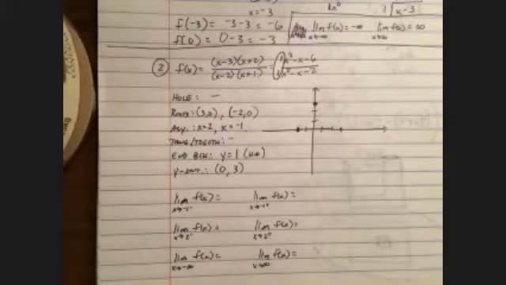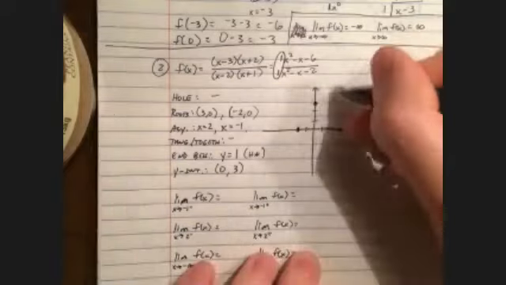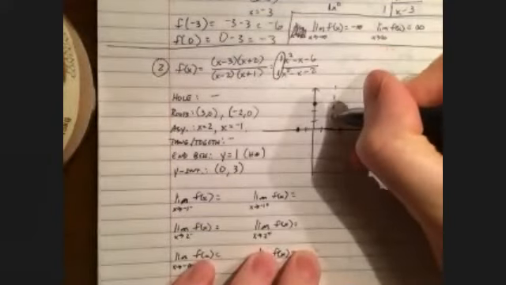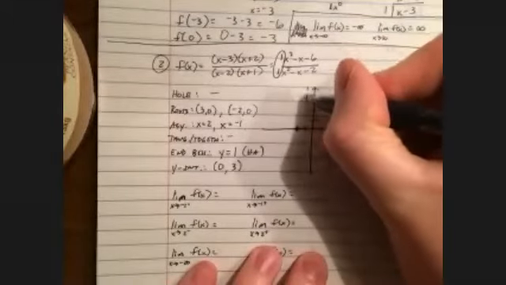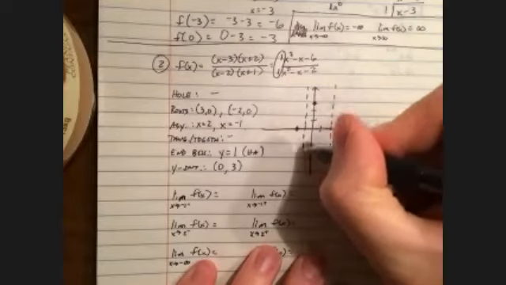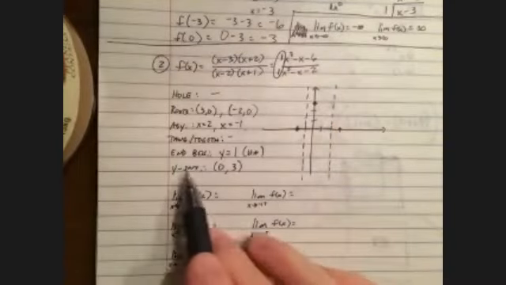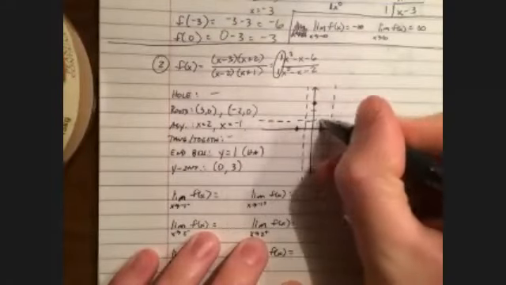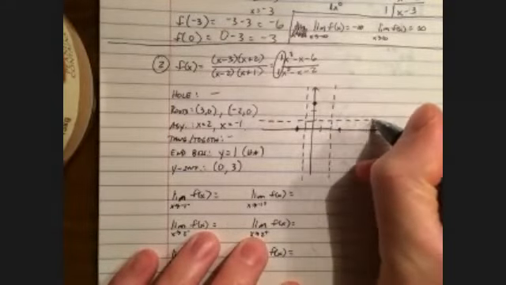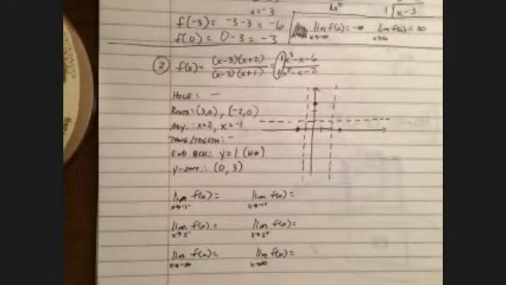So we would have a vertical asymptote at x equals 2. So I'll just draw a dashed line so you can kind of see that. So at x equals 2, we're going to have a vertical asymptote. And at x equals -1, we're going to have a vertical asymptote. Okay, and then the last thing we have is this horizontal asymptote at y equals 1. So let me draw that in there. So these dashed lines represent our asymptotes. We have 2 verticals and a horizontal.